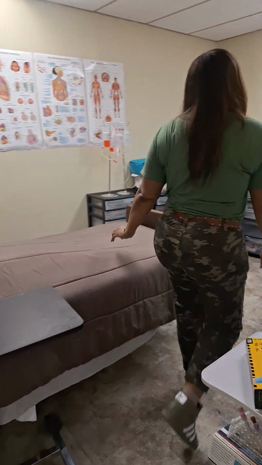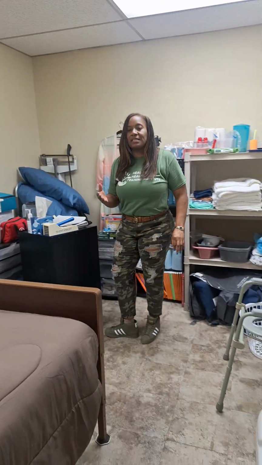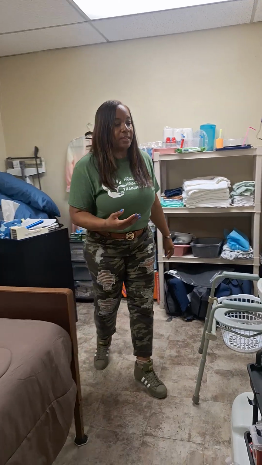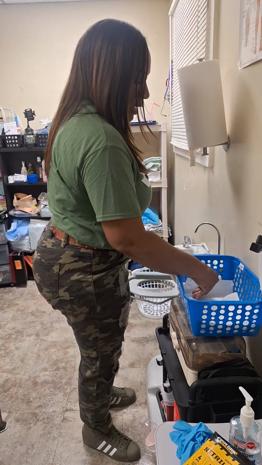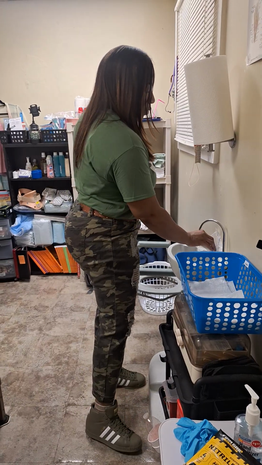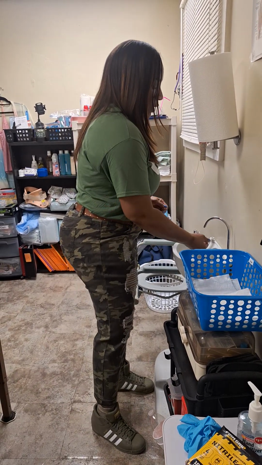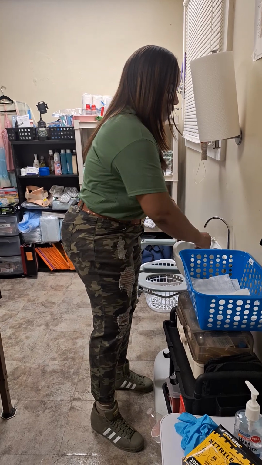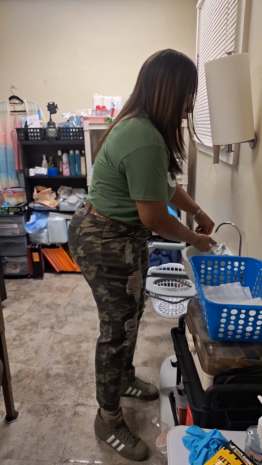Now the skill says that I have to go wash my hands. This is a skill where you have to wash your hands. So I'm going to go back over to the sink and I'm going to grab a paper towel, turn on the water, discard that paper towel. I'm going to wet my hands, all surfaces of my hands, wetting it. I'm going to apply soap.